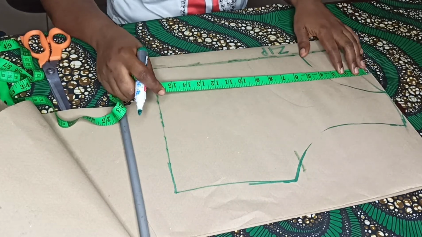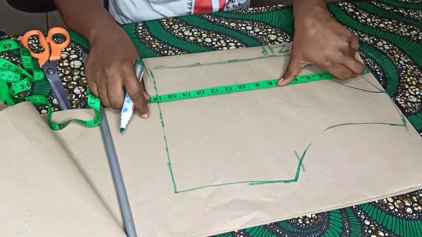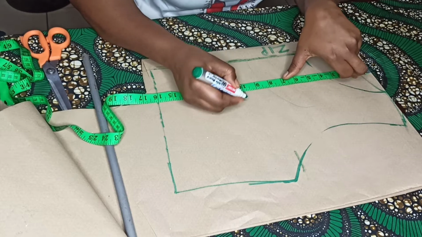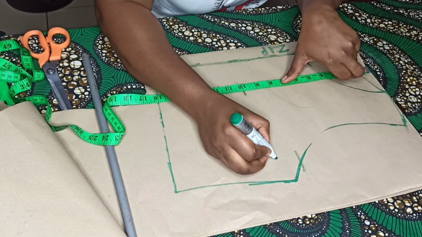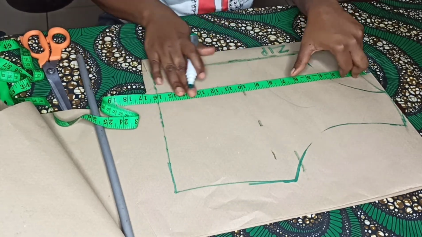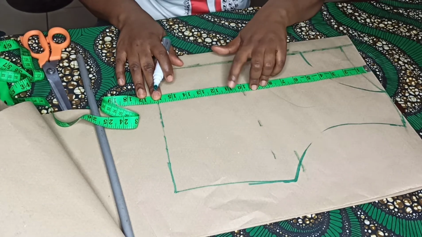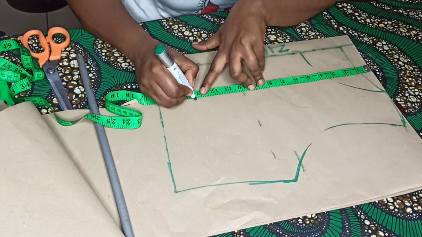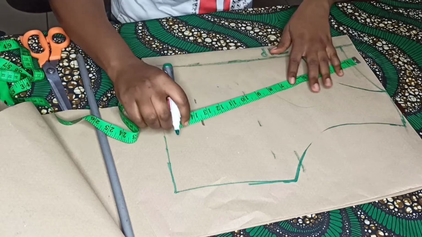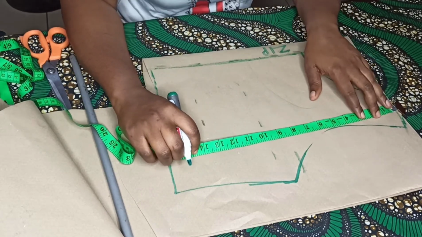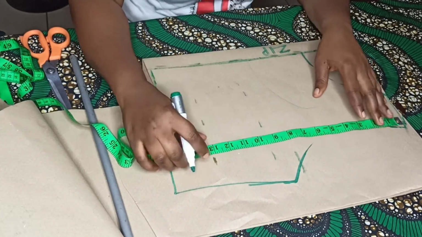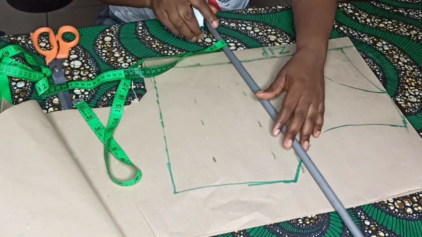We'll get our bust point, that is 10 inches. Then our under bust is 13.5. Just have to follow it. 13.5, so this is just it.